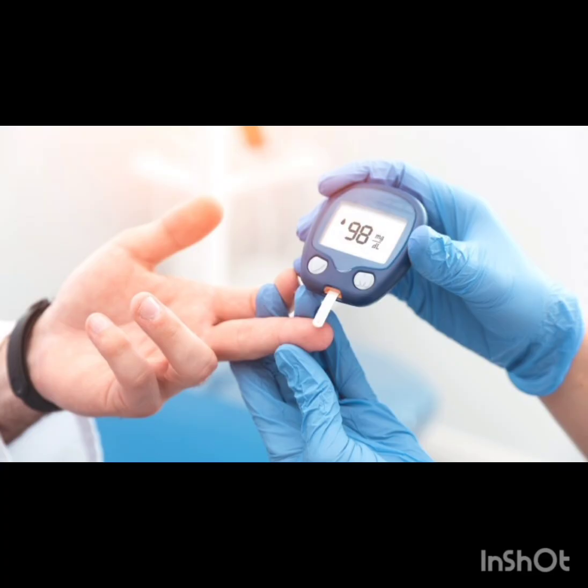When the body needs energy again, it uses fats as fuel, and the end product is ketones, which are released into the blood. That is why we see diabetic ketoacidosis, because ketones are organic acids.